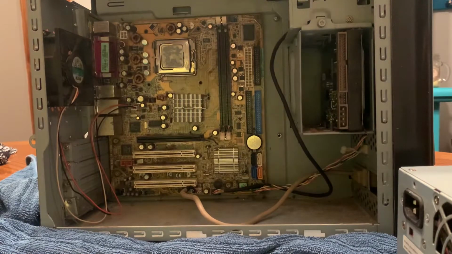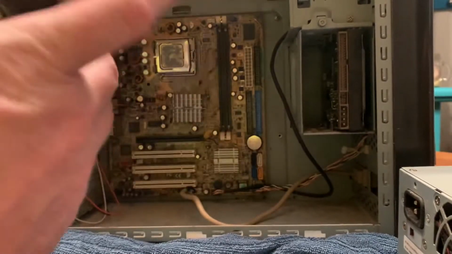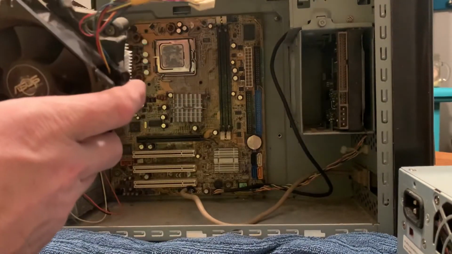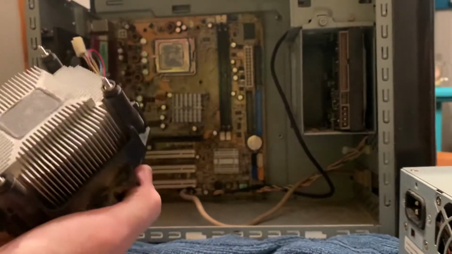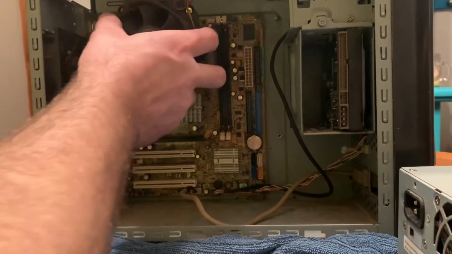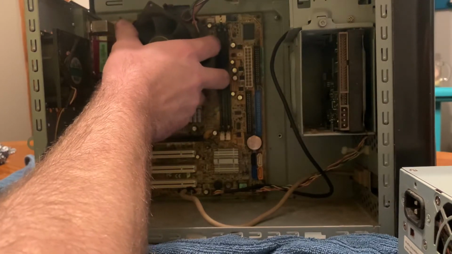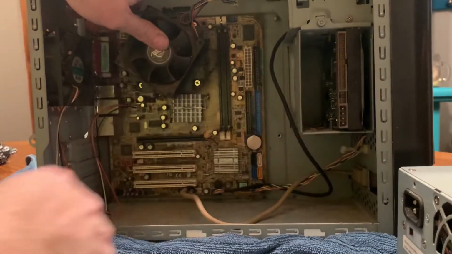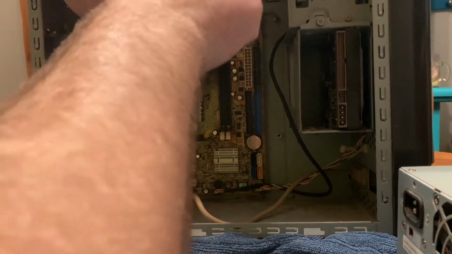After you get done with that and make sure this is cleaned off, this just screws into the board. Like I said, there's different styles. This particular one screws into the board. So you just set it up there perfectly. Make sure you line it up well, because you're putting new thermal compound on. You don't want to move it around too much. And then you just tighten the screws in.